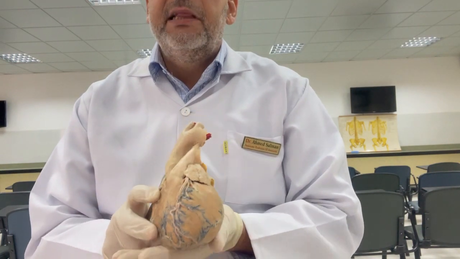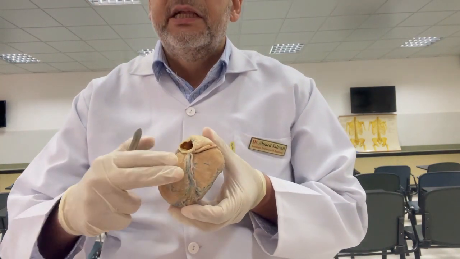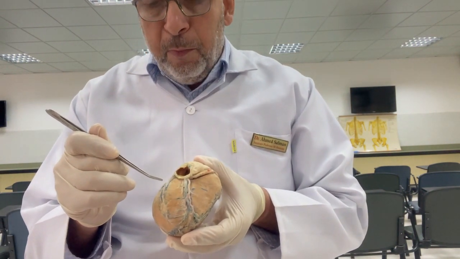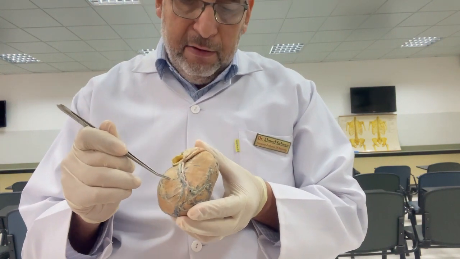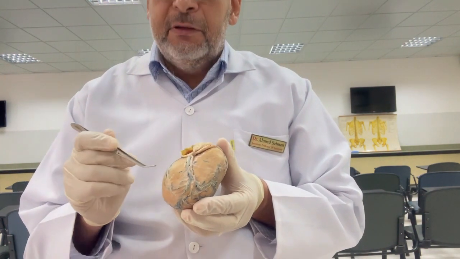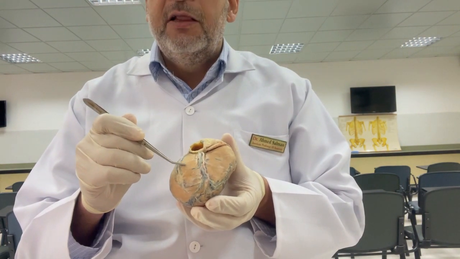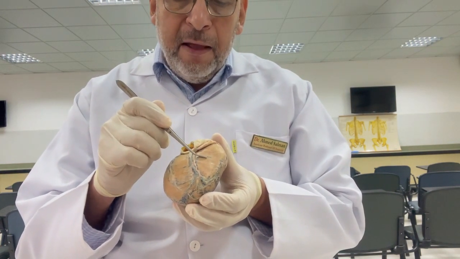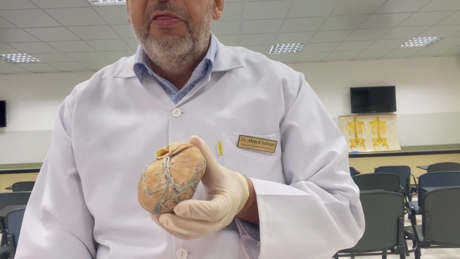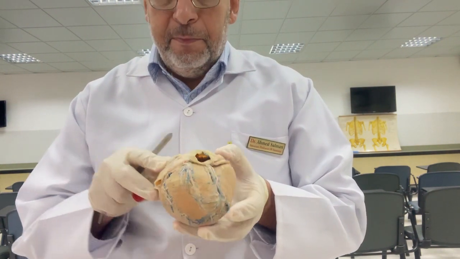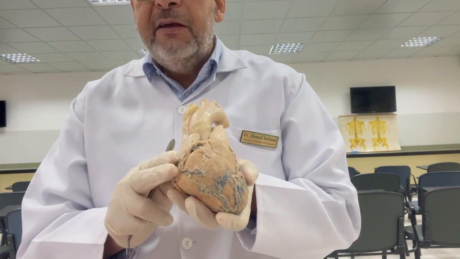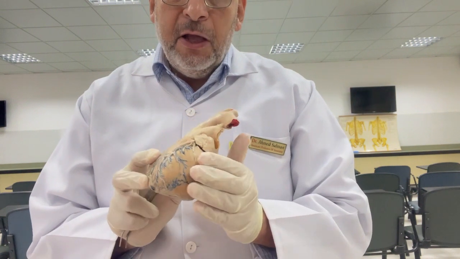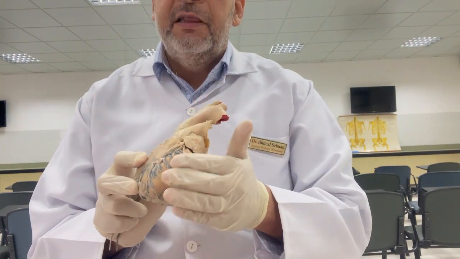This is the diaphragmatic surface. The diaphragmatic surface is also composed of 2 parts. This the left part and this the right part. The left part is larger than the right part and composes about 2/3 of the diaphragmatic surface, and this right part composes about 1/3 of the diaphragmatic surface. We have the right surface, which is formed by the right atrium, and the left surface, which is formed mainly by the left ventricle.